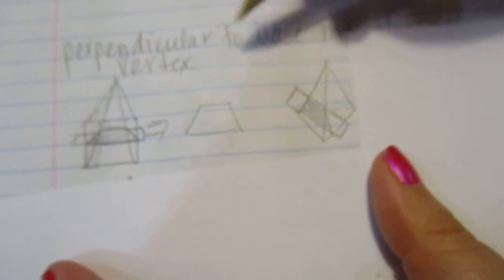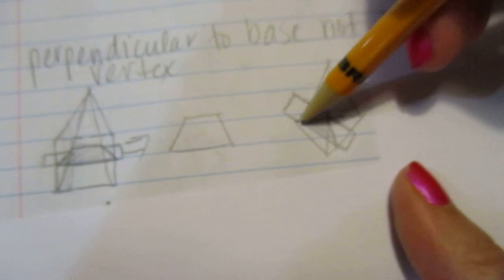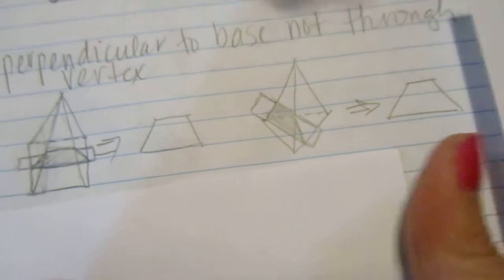With my triangular pyramid, same thing. I started cutting here, but I went straight down. It's still perpendicular, it's 90 degrees there. But I sliced here, and as I sliced, it took the sides as they were fanning out, and then stopped here at the base. So this also produces a trapezoid, you can see, as it goes down there and there.